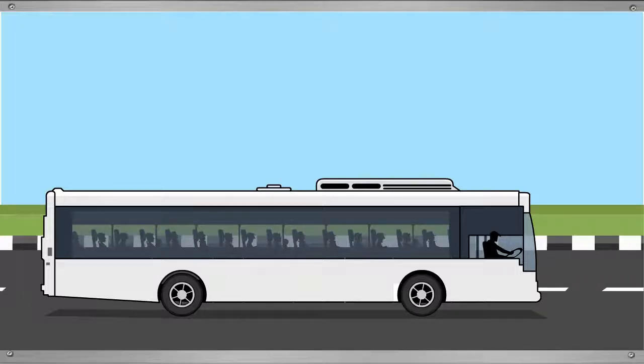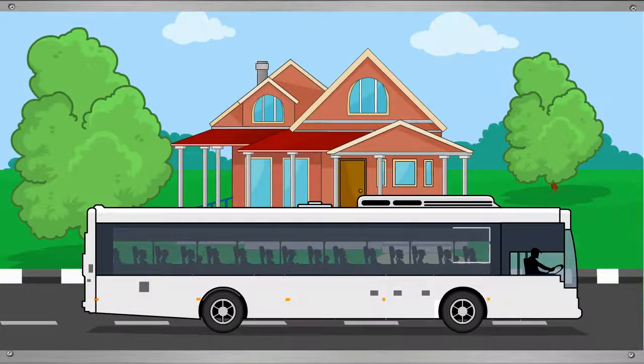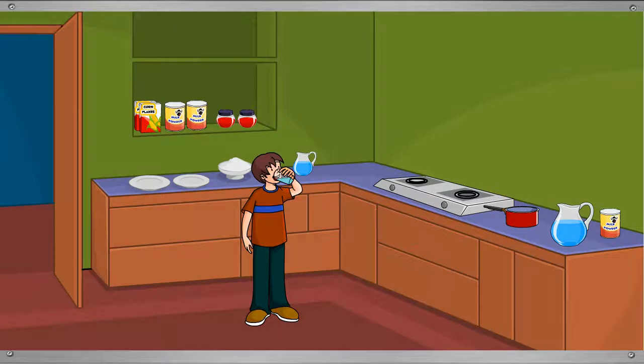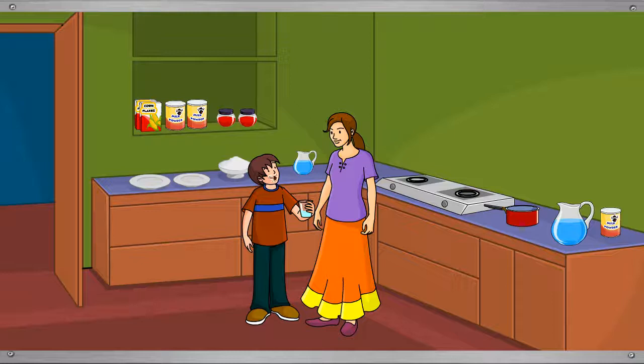Ravi and his friends are heading home. When he reaches home, Ravi heads to the kitchen to drink a glass of water. He suddenly stops drinking the water and looks at the glass to see if there is something in it. Tina, I taste sugar in this water, but I cannot see it. You cannot see the sugar because it is dissolved, mixed in the water.